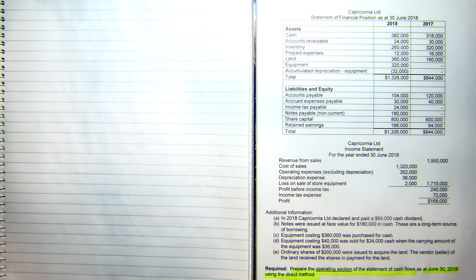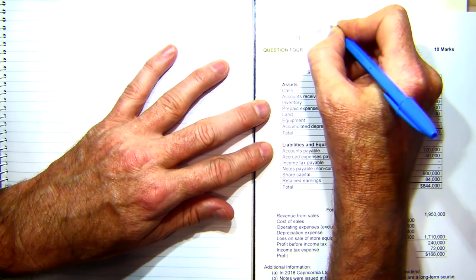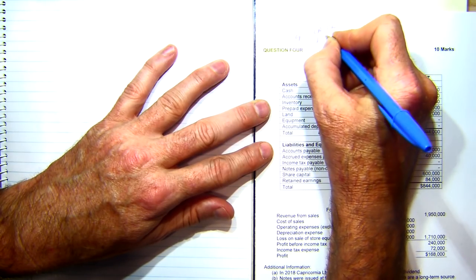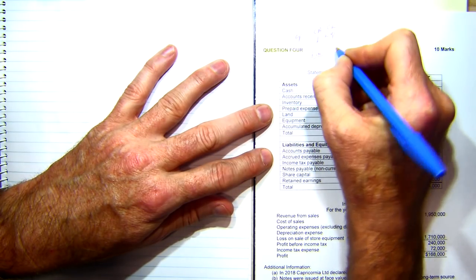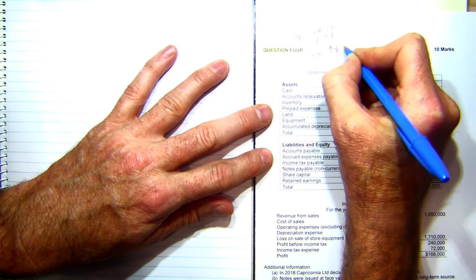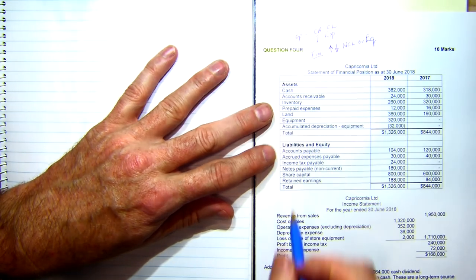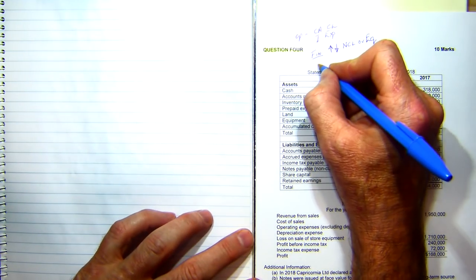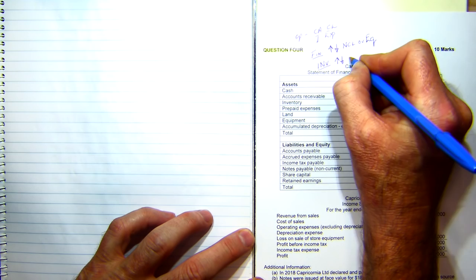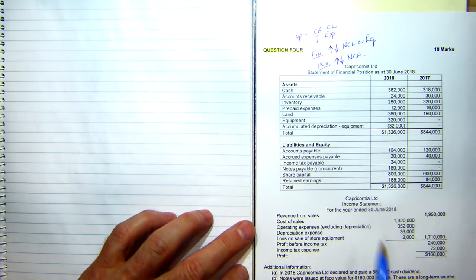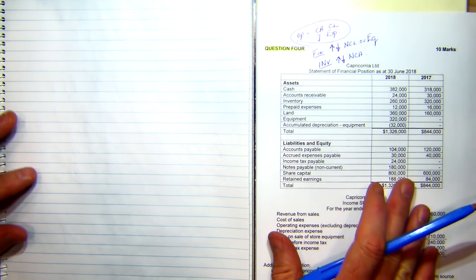So the operating section, if I make a note here at the top, my operating activities equal my current assets, my current liabilities, my income, and my expenses. My financing activities include any increases or decreases in my non-current liabilities or equity. And what else we got? We've got investing activities. They will be increases or decreases in my non-current assets. Now we're only looking at this section up here. So that's all we're required to look at. No problems. Let's get going.